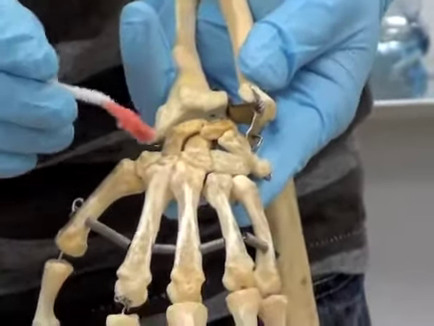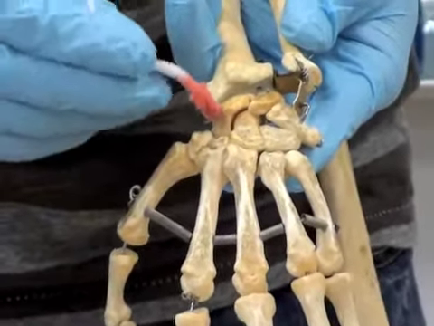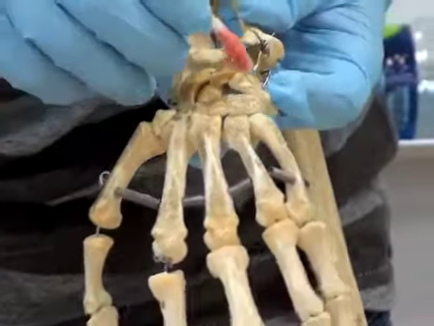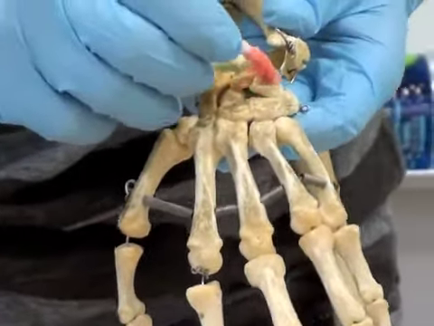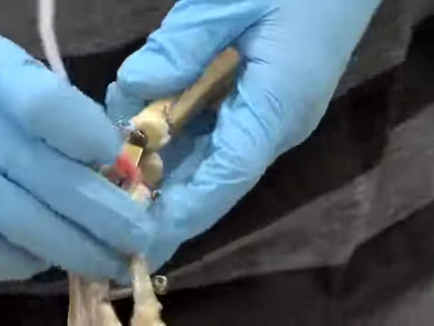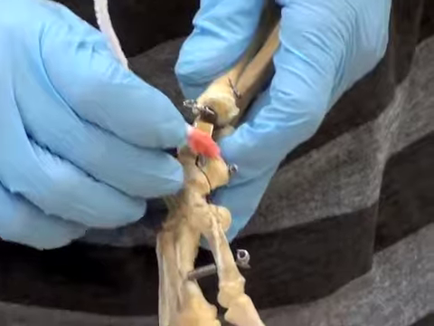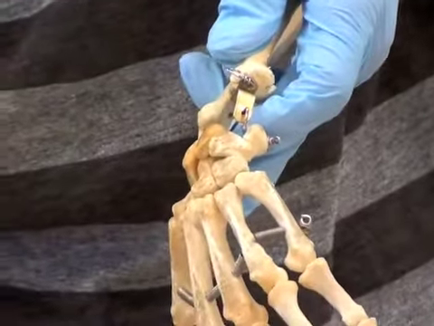The most lateral in the proximal row is the scaphoid. Then we have the lunate. Then we have our triquetrum bone. You can't see the pisiform on this side, but it's right here. It's that little bone that you're not going to be able to see dorsally, and it sits right on top of the triquetrum on the palmar aspect.